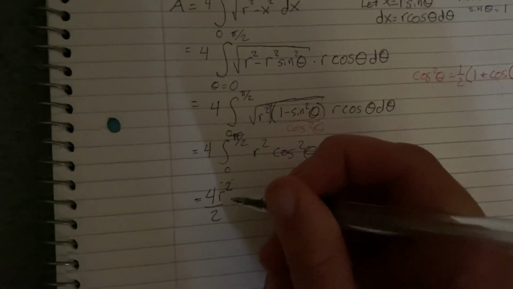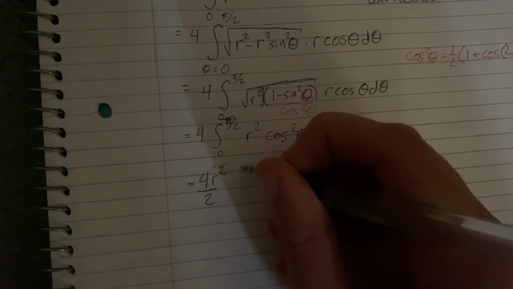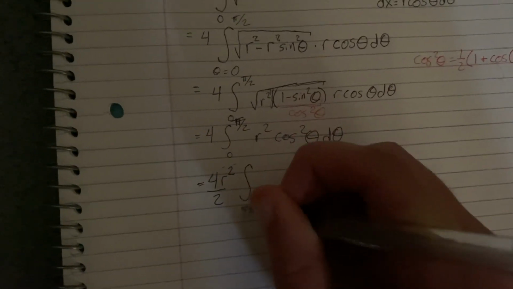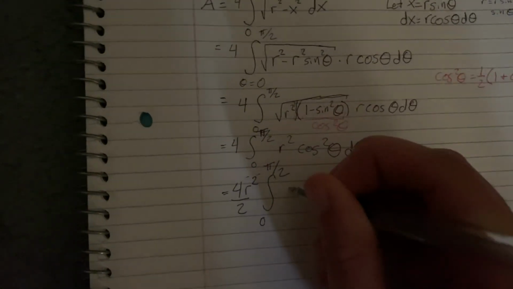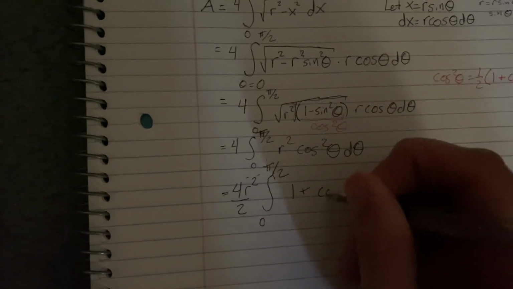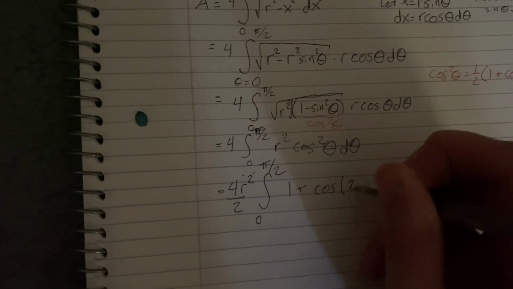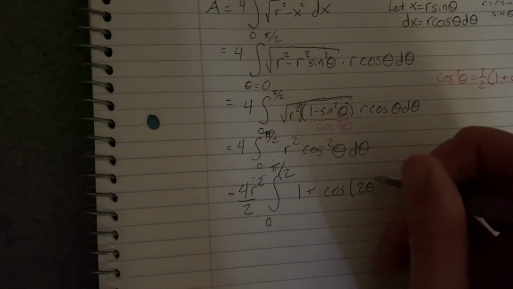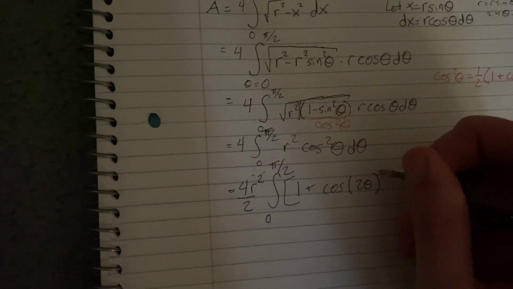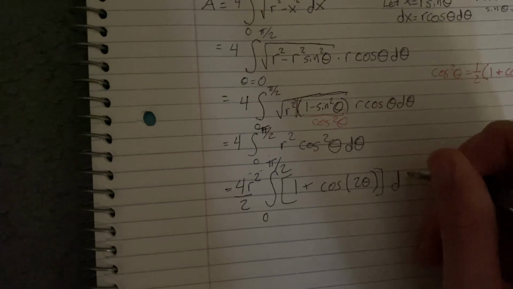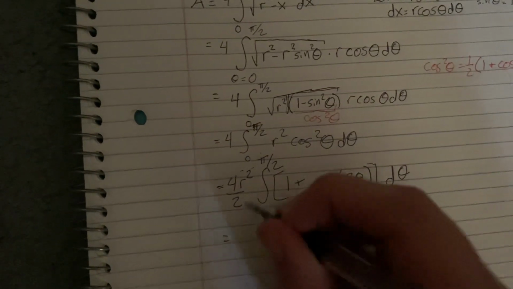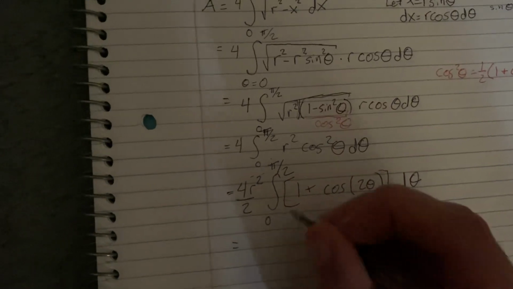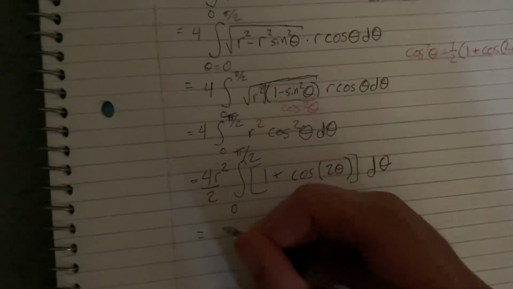So that's 0 to pi over 2, 1 plus cosine of 2 theta d theta. And of course, 4 over 2 is 2. And we can easily integrate this now.